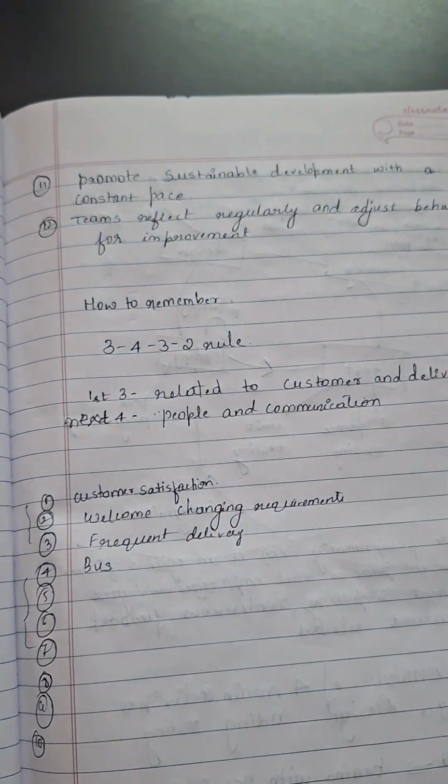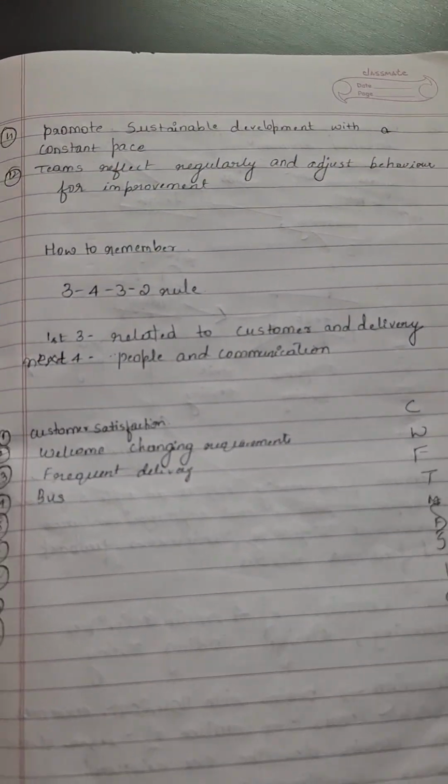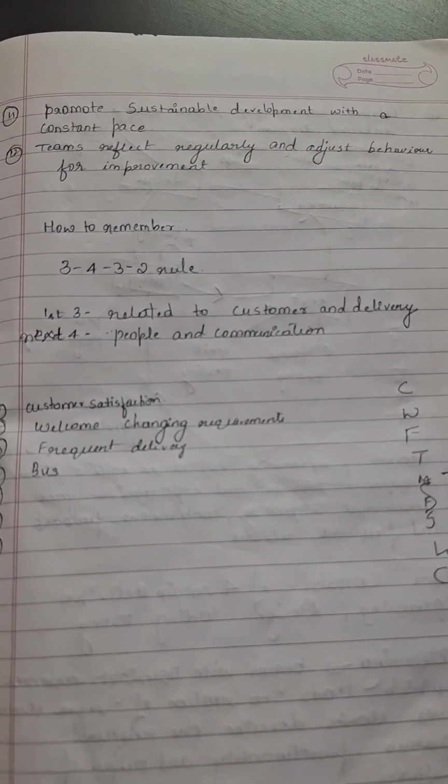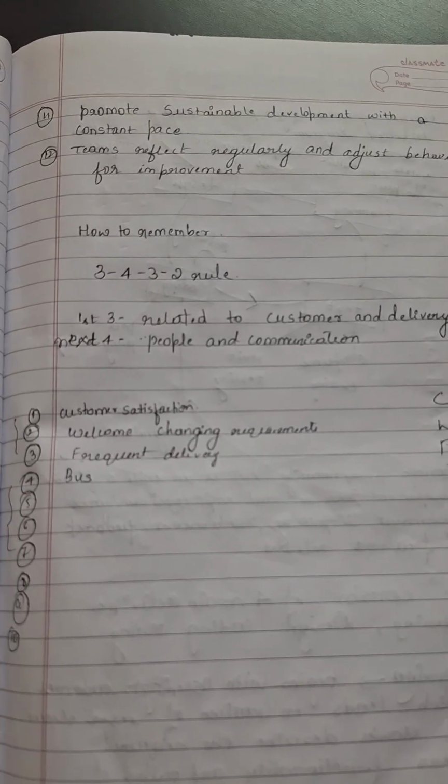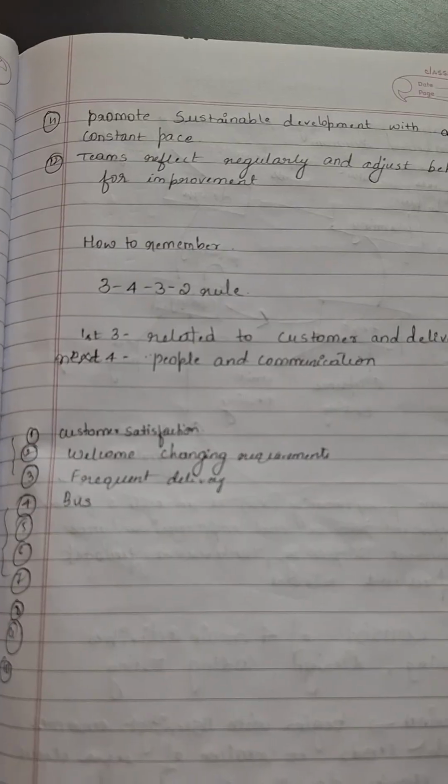The developers have to promote sustainable development. Next, the team reflects regularly and adjusts its behavior for improvement. If there are any changes to be made or any other criteria to be changed among the team, they will have to adjust their behavior for improvement.